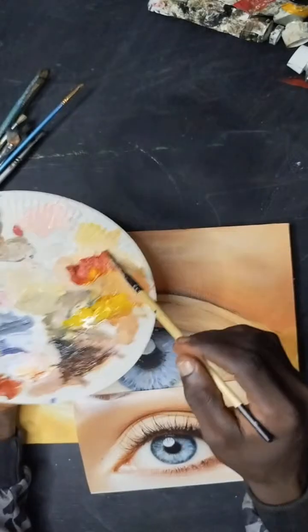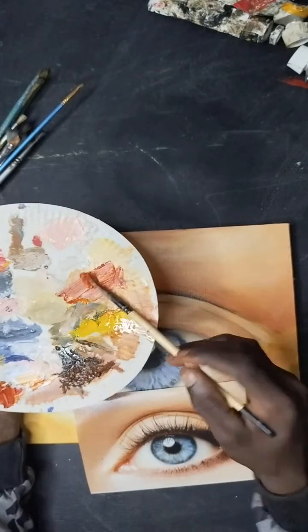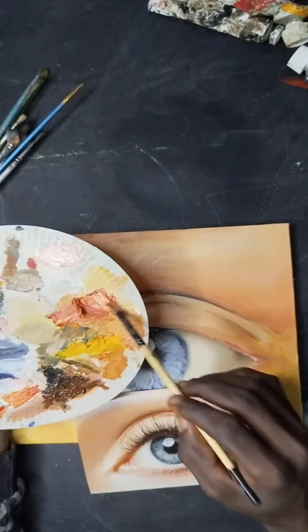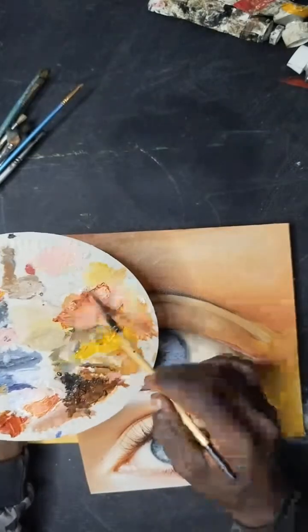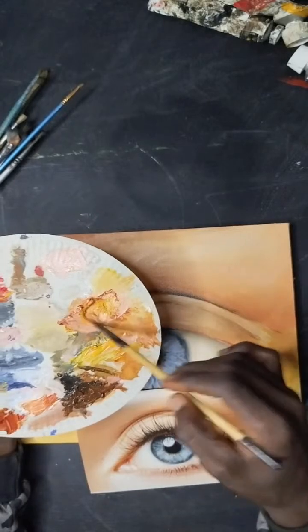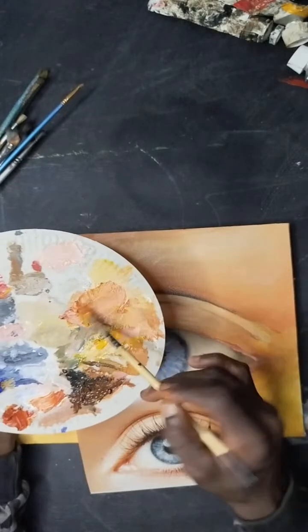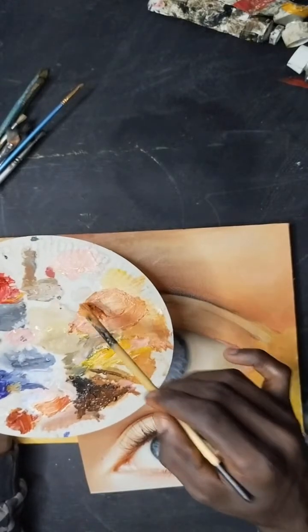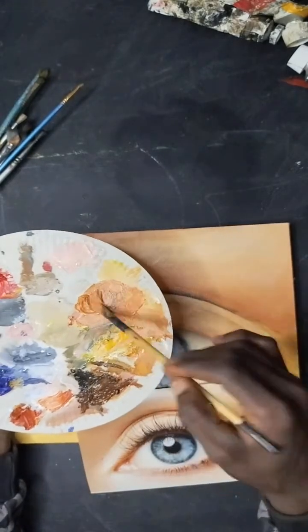Mix it together. Add some white. Add more yellow because this is looking too reddish. So we're out of yellow too. We need to take some yellow from the tube to mix the exact color that we want. And I added a little bit of black too.